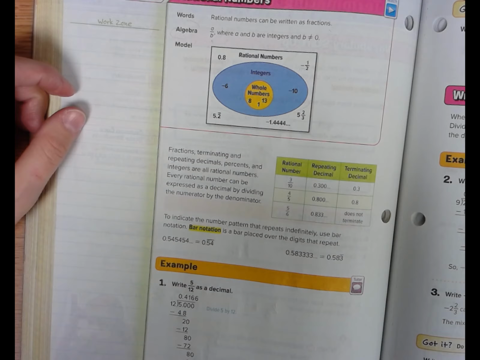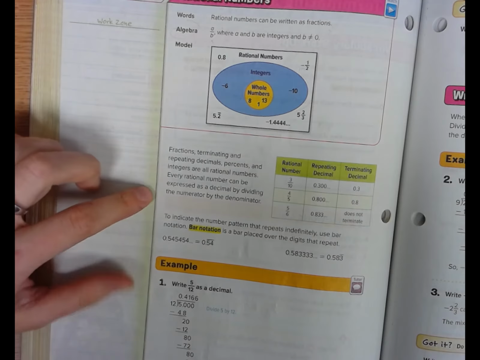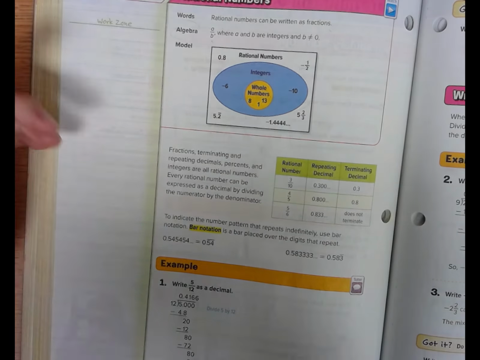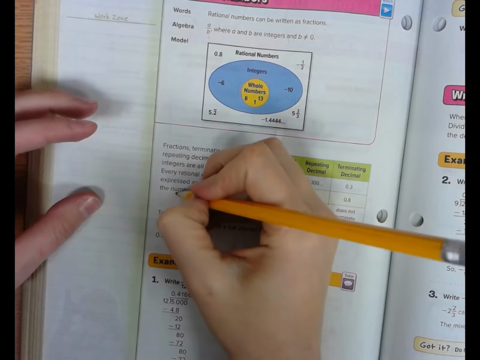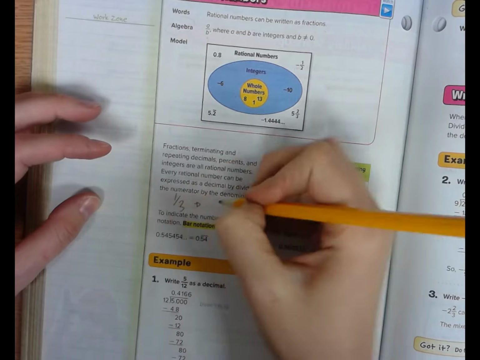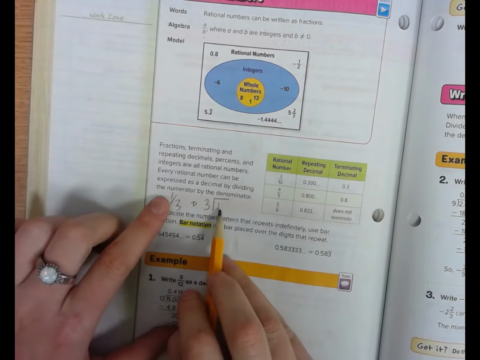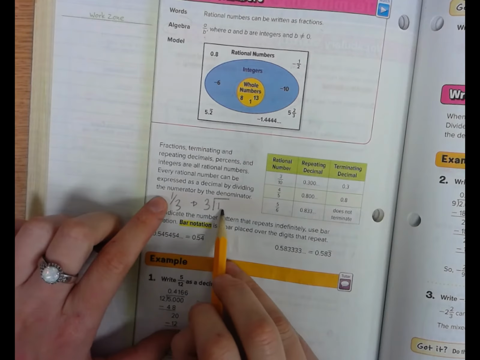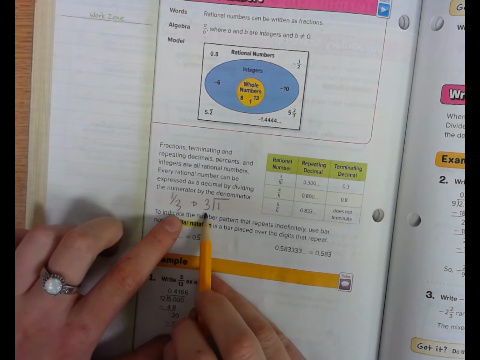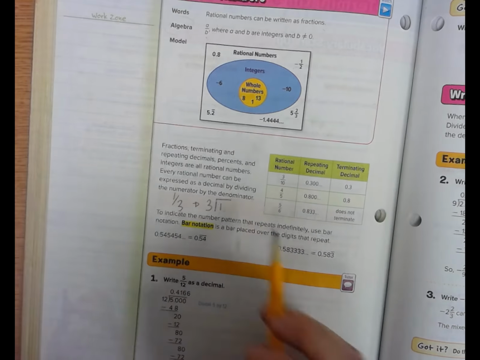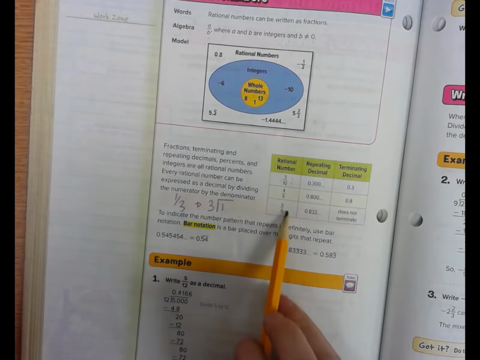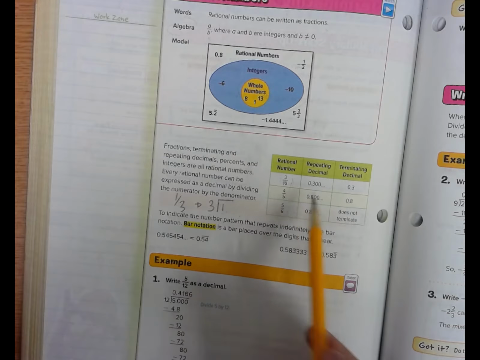Every rational number can be expressed as a decimal by dividing the numerator by the denominator. So that's what we did with our 1/3. So remember, we did 1/3 and we did 1 divided by 3, where our numerator is underneath and our denominator is on the outside, to figure out how to get that. So that's all they did here. We're not using calculators, we're using our brains.